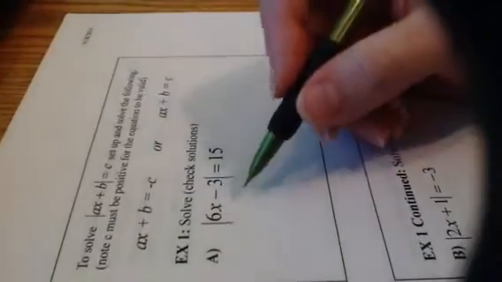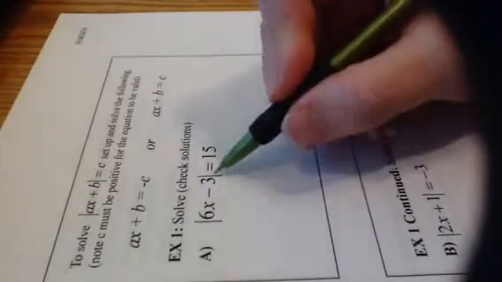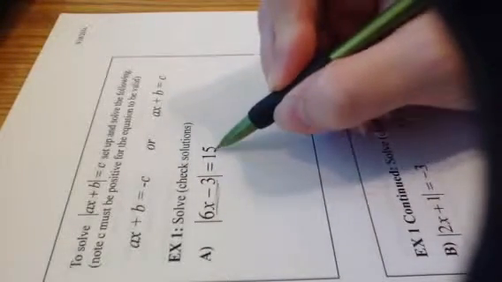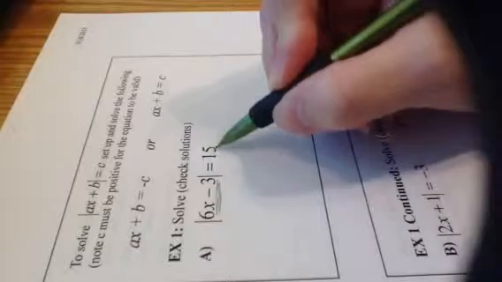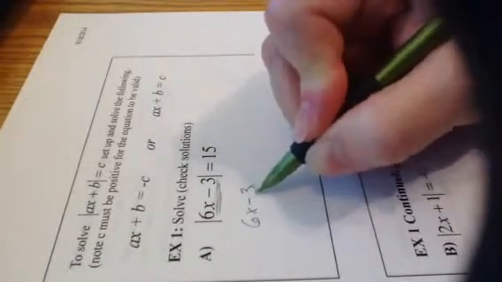Okay. So we saw when we solved an equation, we got two answers. The way you get those two answers is you realize that what's in here could be either positive 15 and it would make it work, or it could be negative 15 and the absolute value would still be 15. So we solve two equations.